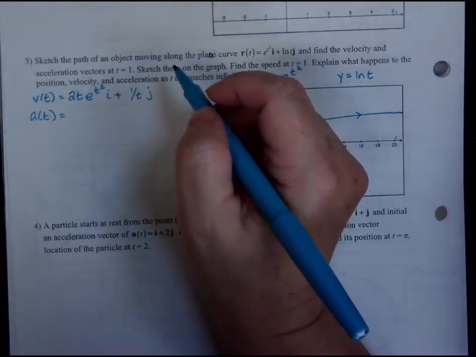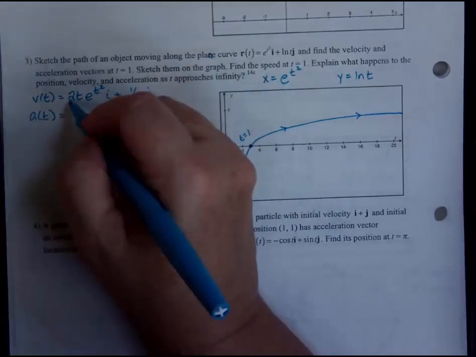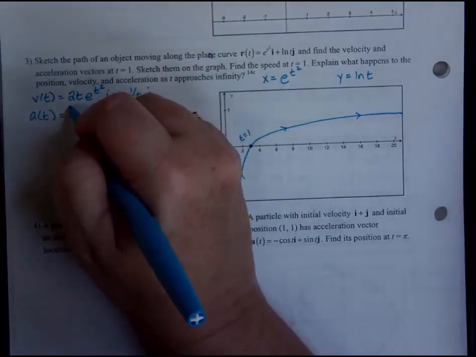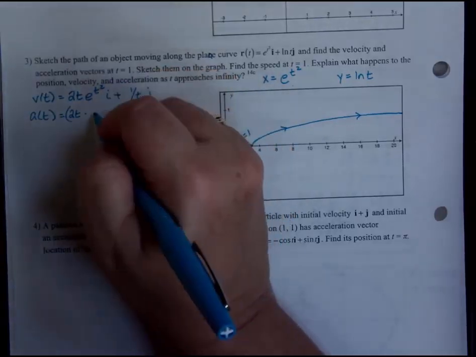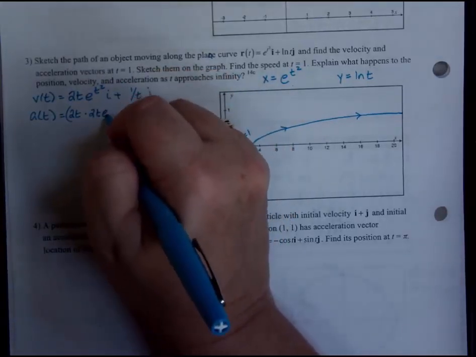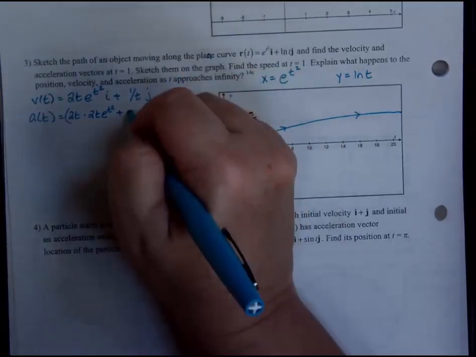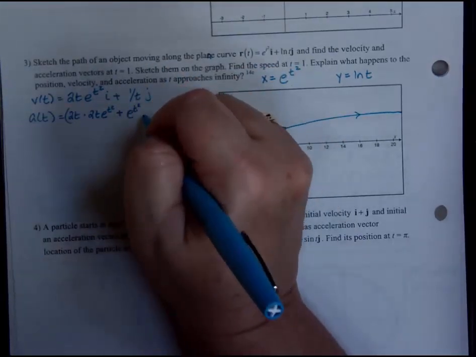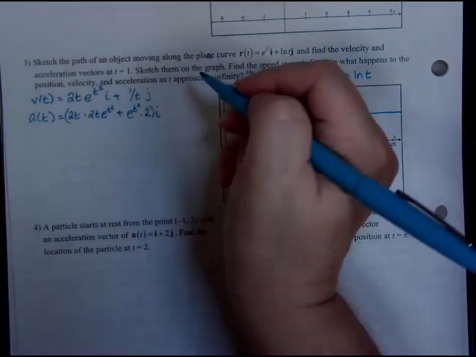Okay, so now the acceleration. I have to do product rule here because I have two t's. So 2t times the derivative of e to the t squared, 2t e to the t squared again, plus 2 e to the t squared times 2 i.